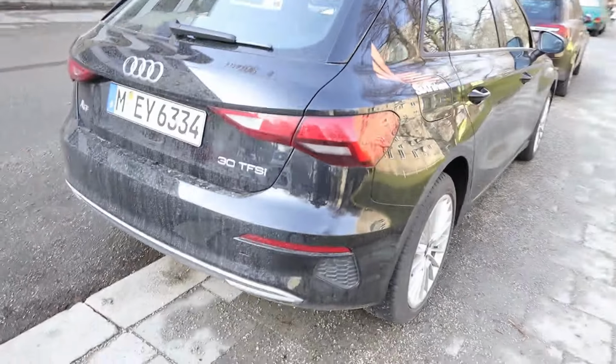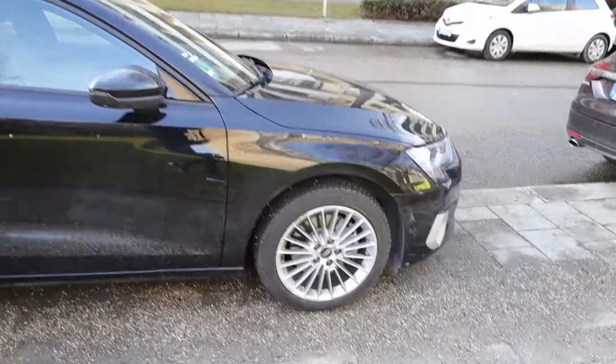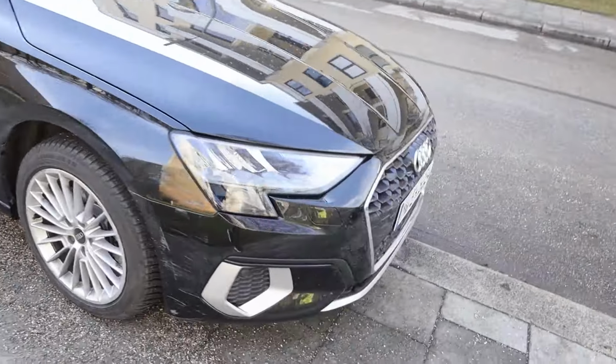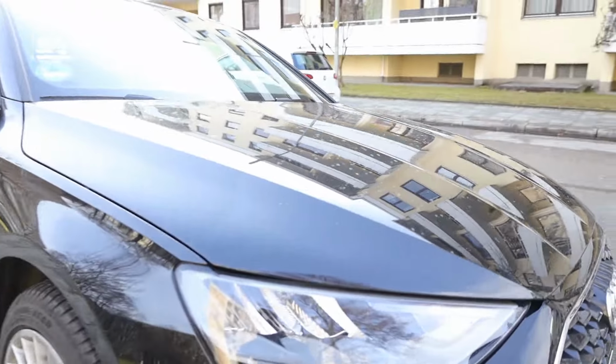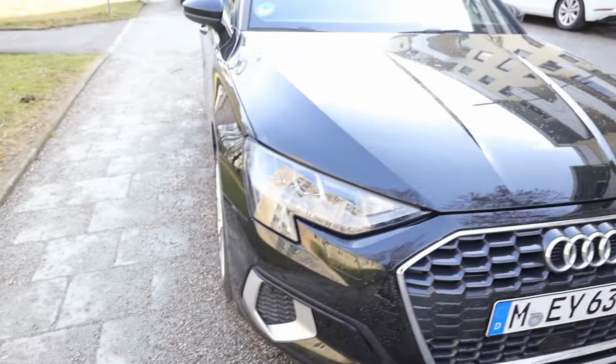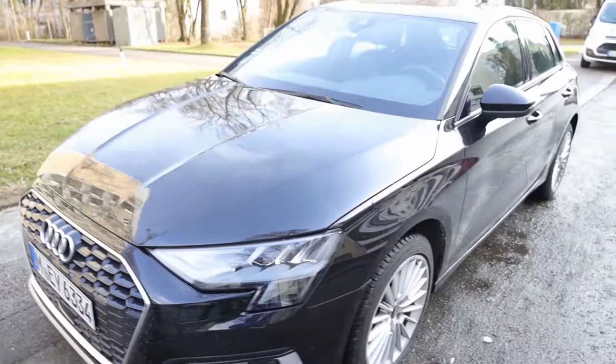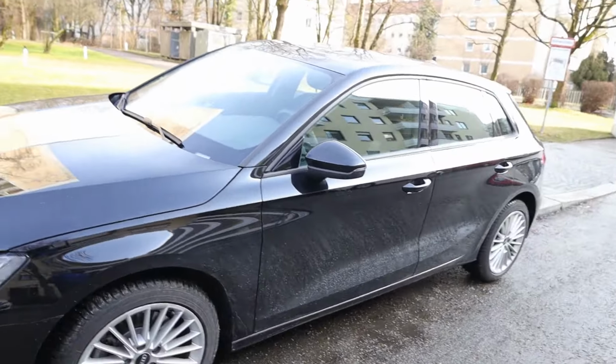So let's check the car. Looks good so far. There are some scratches, but we are just taking a video of it, so we don't have to worry about it later. As you can see, the car looks good.